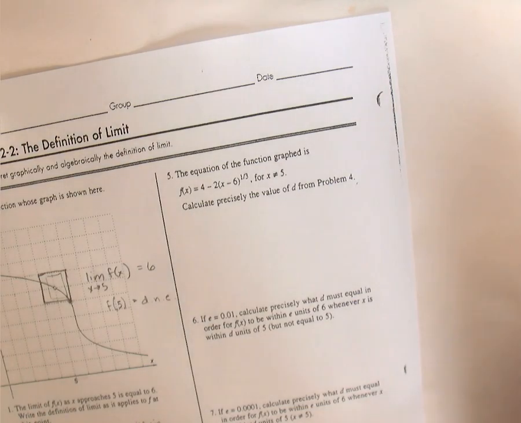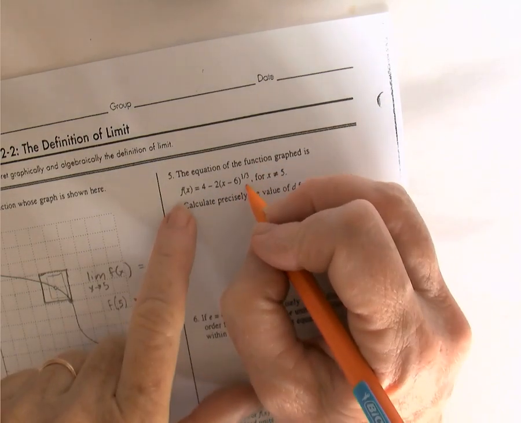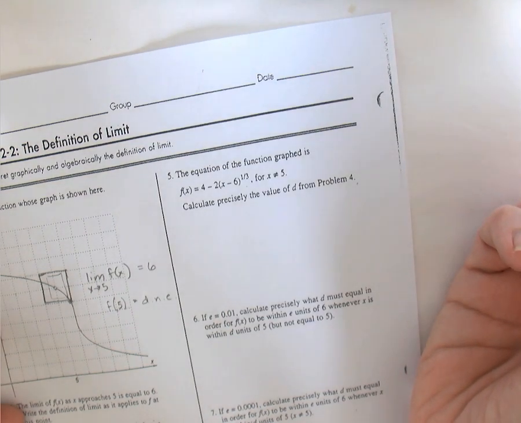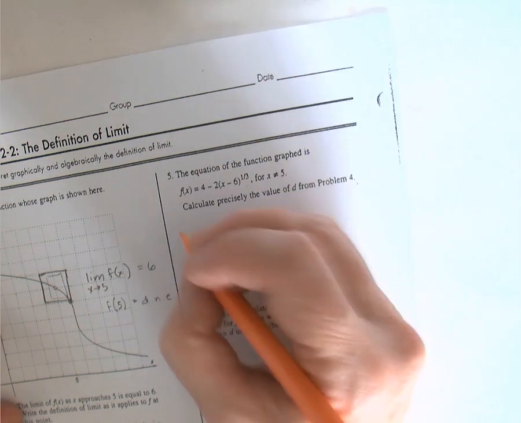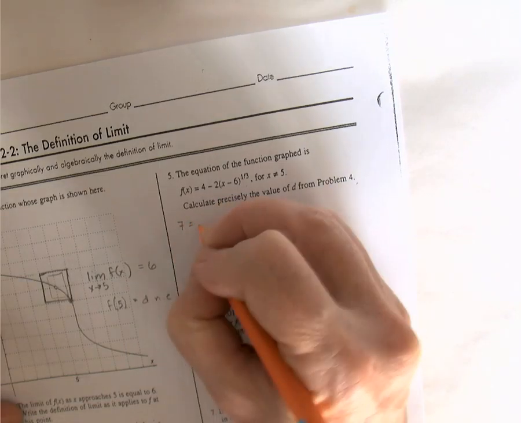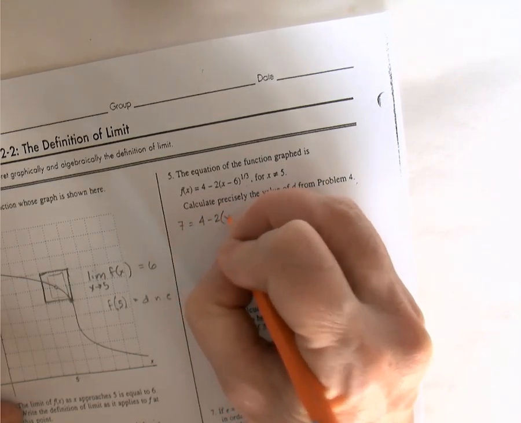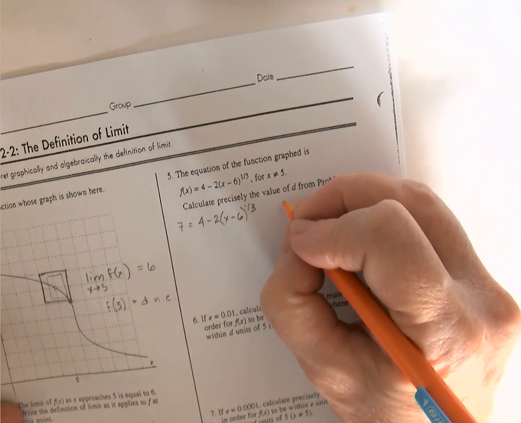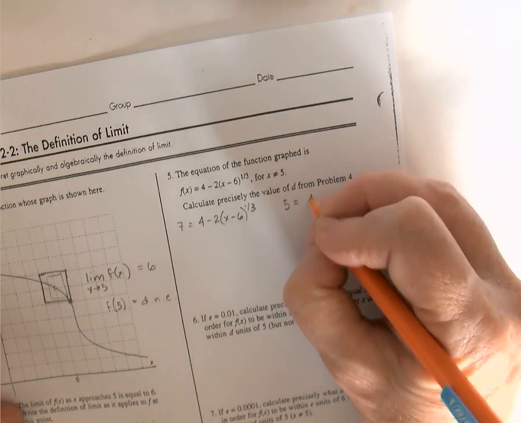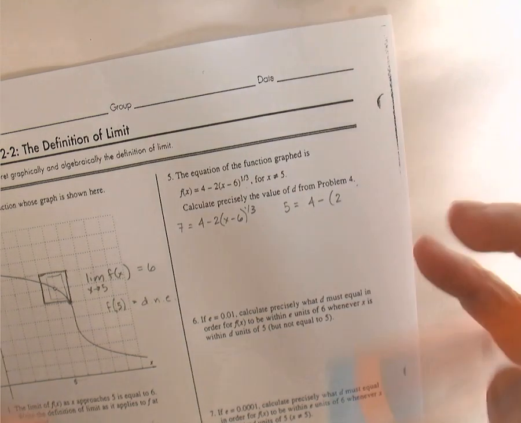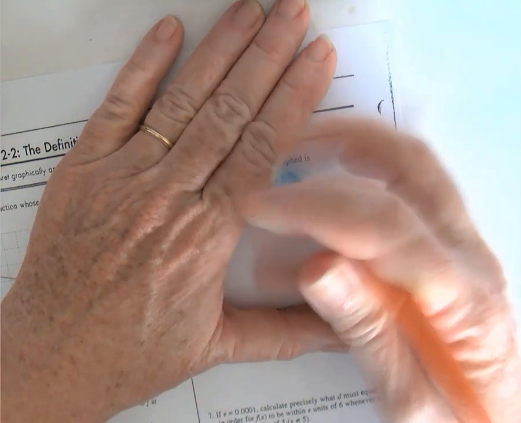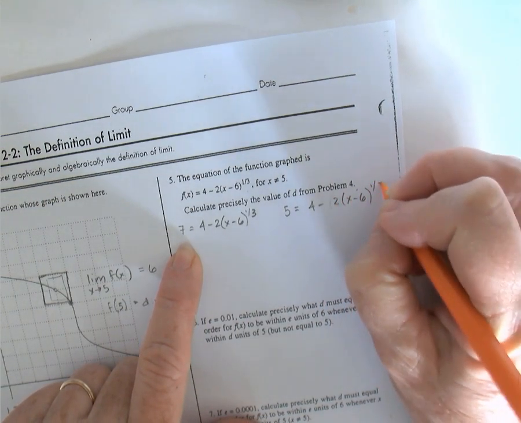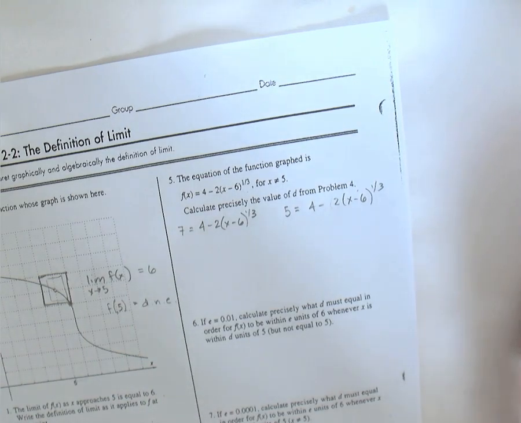So what I know is that my y value can go as high as 7, my y value can go as low as 5. So I'm going to look at this, and I'm going to say, let's find out for what x value our y value is going to be 7, for what x value our y value is going to be 5. So I'm writing two equations, setting y equal to 7, and setting y equal to 5. And I'm just going to see what my d value is going to be.